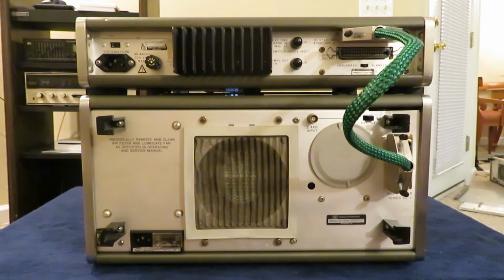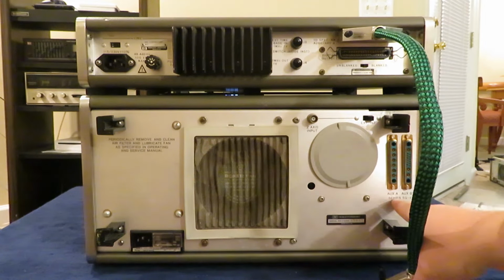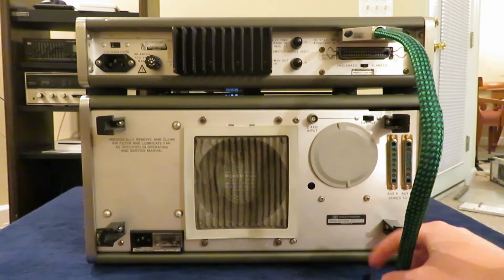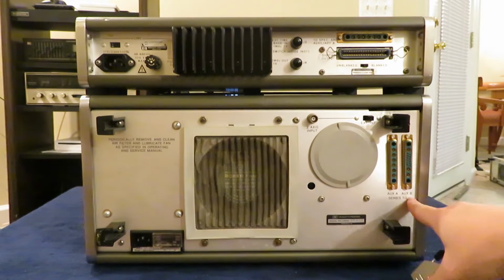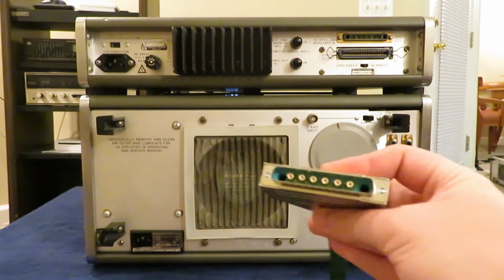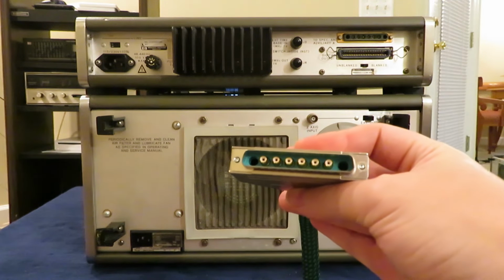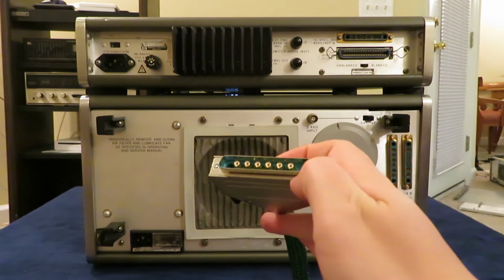So in order to use the 8443, you need this aux-A cable for the back of the 141T here. In order to use the 8445, you need the aux-B cable. So the aux-A cable has the part number 08443-60009. It's what's called an 8W8 D-sub connector, so it has 8 coaxial positions.